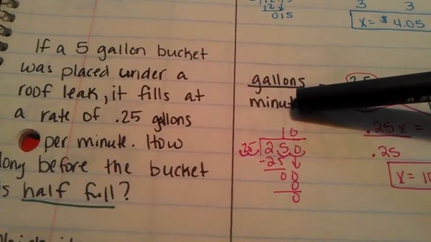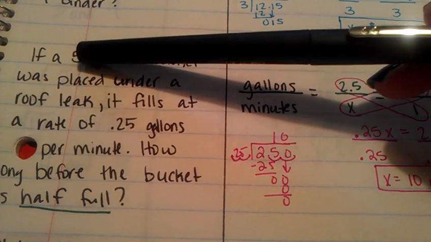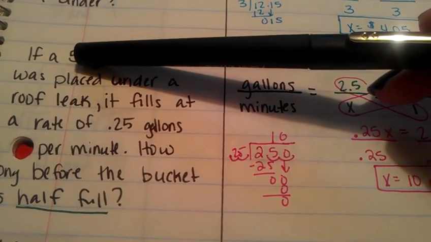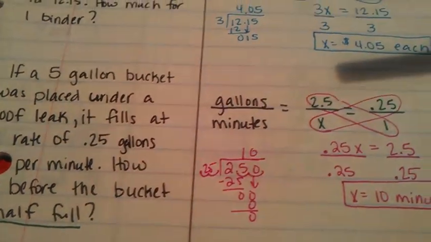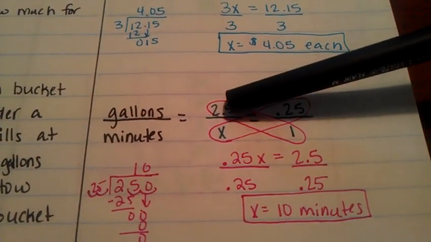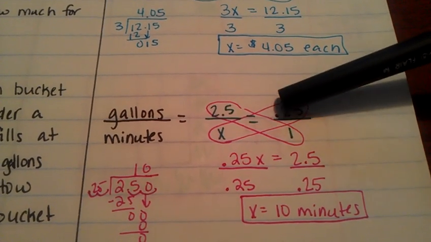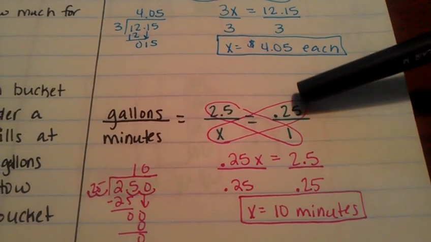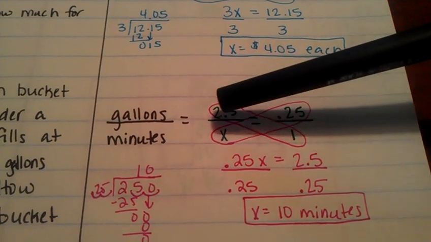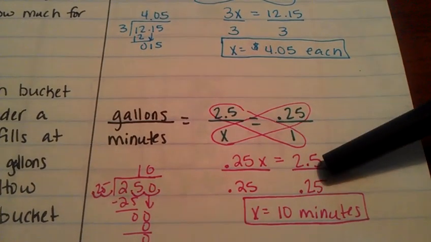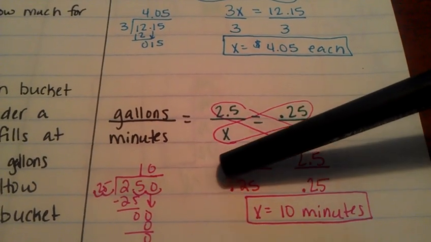And if you'll notice in the question, it said half full. So this 5 gallons up here, while it's important to know how big the bucket is, we only want it half full. So I'm only comparing 2.5 gallons. And here's the rate I was given at first, 0.25 gallons for 1 minute, gallons over minutes. So I've got my proportion set up. 2.5 times 1 is 2.5. 0.25 times x is 0.25x.